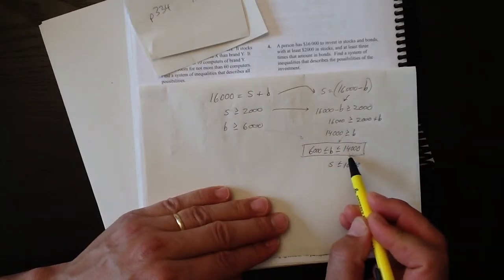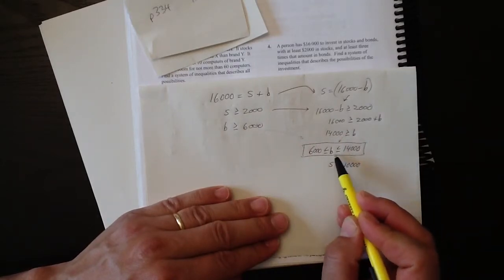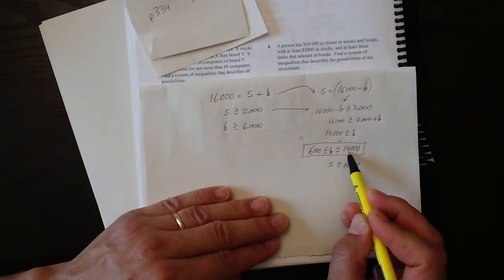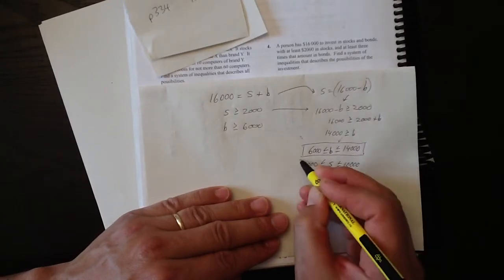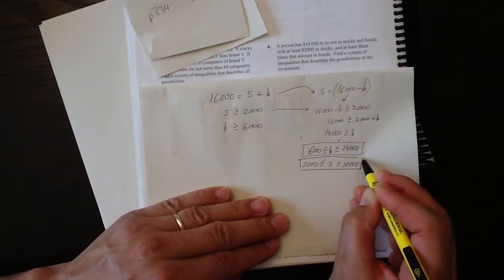And if the largest that B can be is 14,000, then when it's 14,000, S is 2,000. And there are the two inequalities that make up this problem.